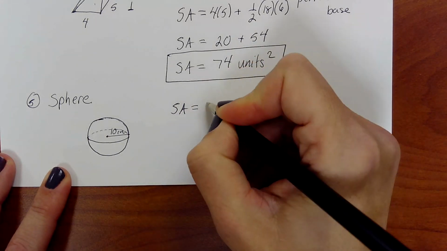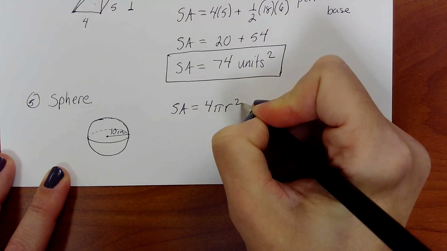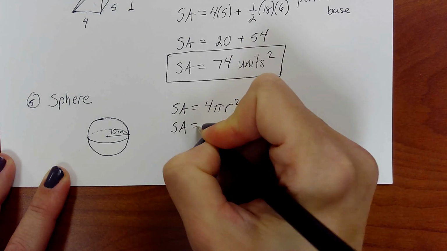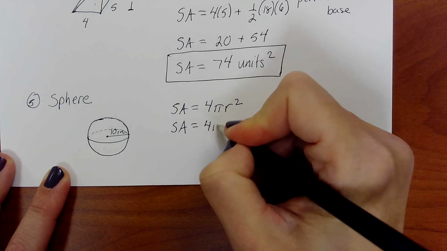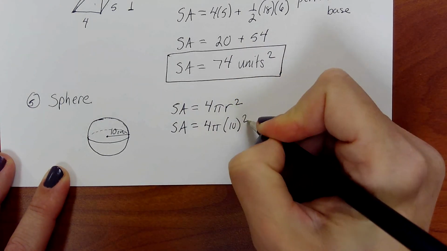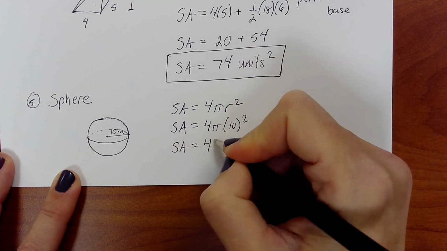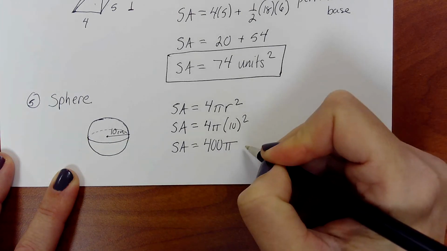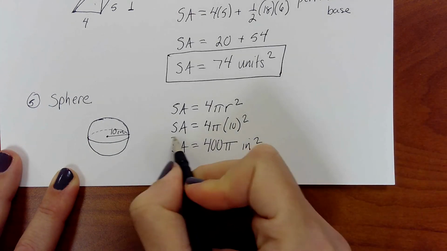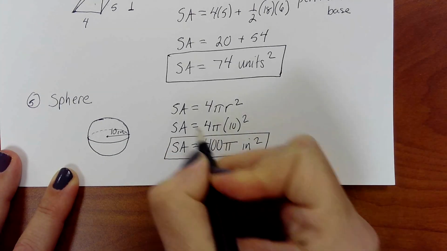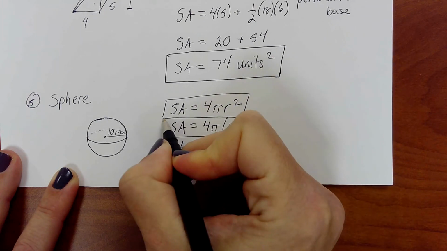Surface area turns out to be 4 pi r squared. So that would be 4 pi, the radius is 10. That's 100 times 4, that's 400 pi inches squared. So there's the formula for a sphere.